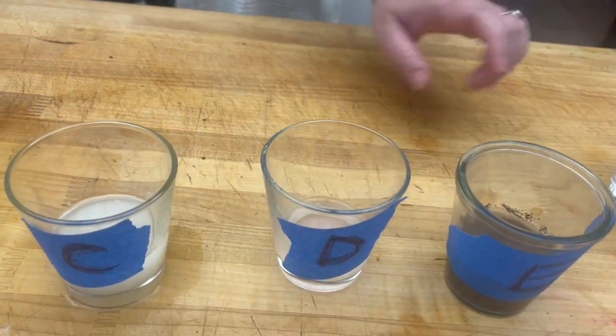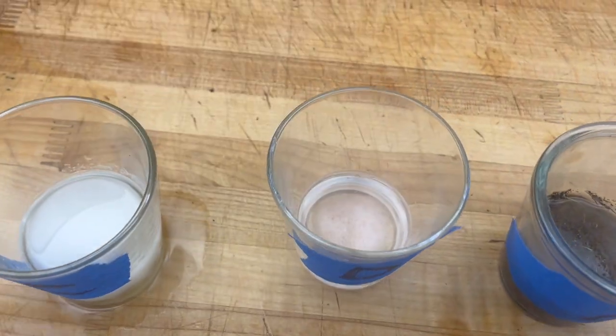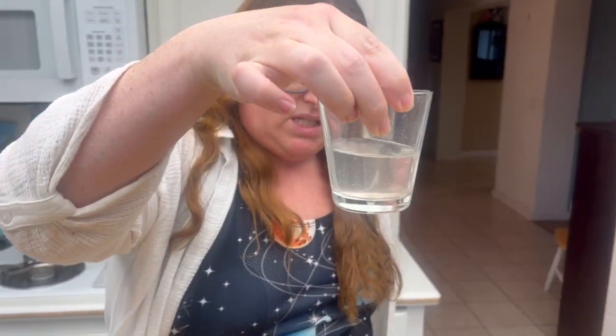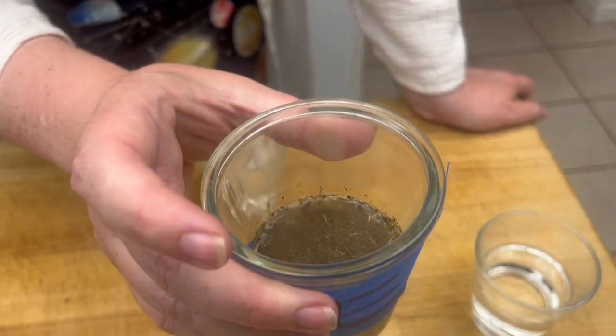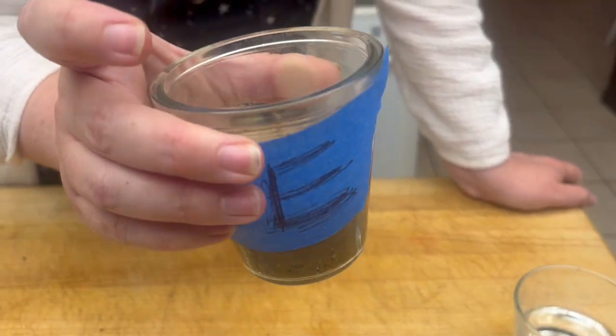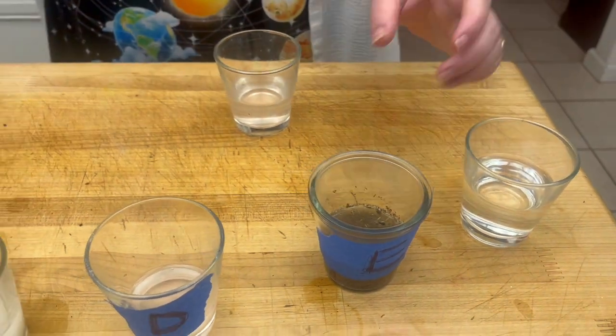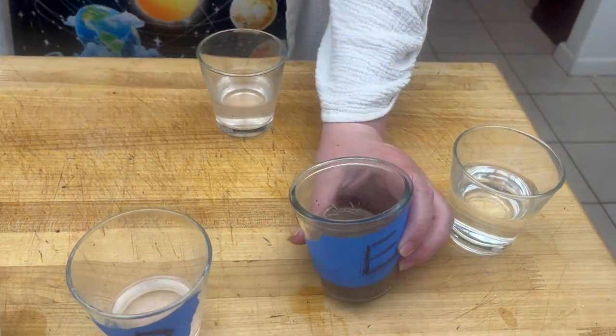Salt is D. In this example, we've got vinegar, but when we mixed it with the water, most of it dissolved. This was a mixture of basically dirt and sand from my backyard. It did not mix well with the water. It did interestingly bubble a lot though when we added it to the vinegar.